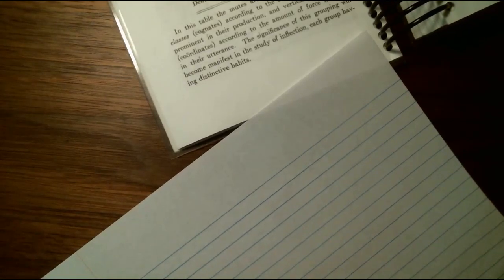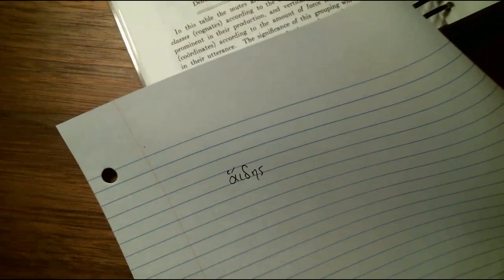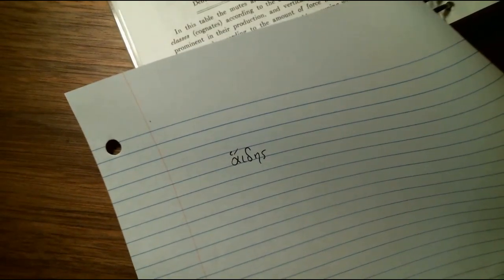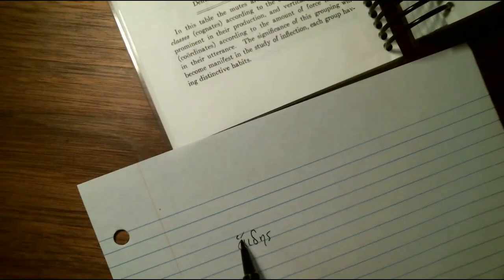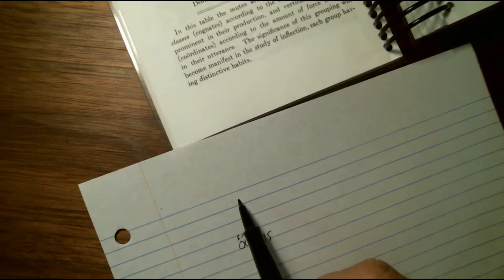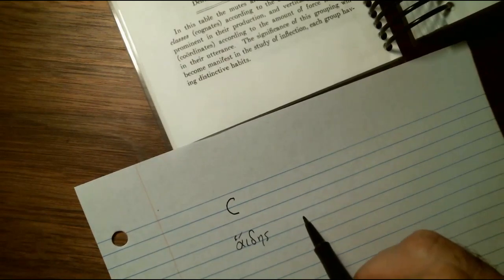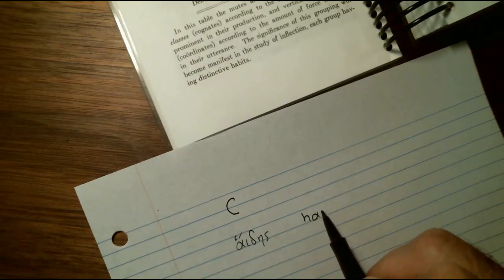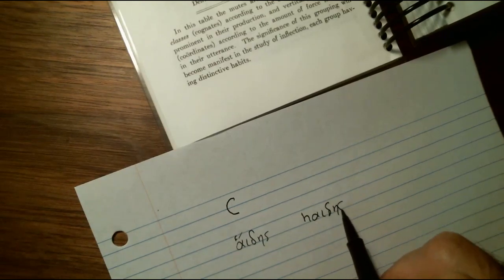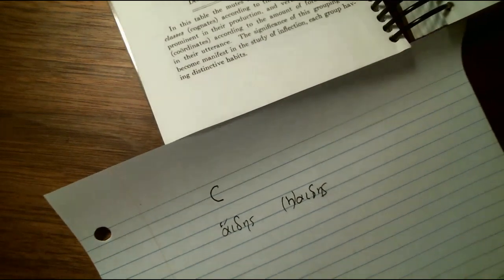Okay, so they have Hades as an example. So you have Hades. You notice this little mark right here. The larger version of that just looks like a C. What that tells you is, in English we would write it out like this, right? With that H on the front.